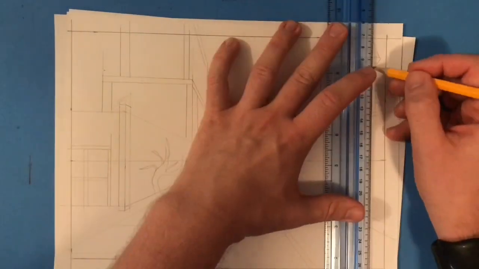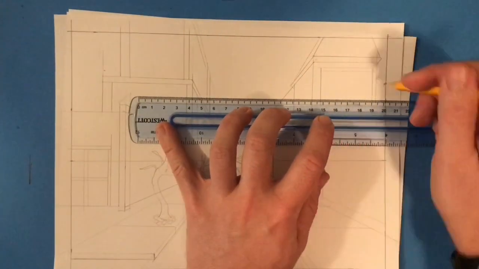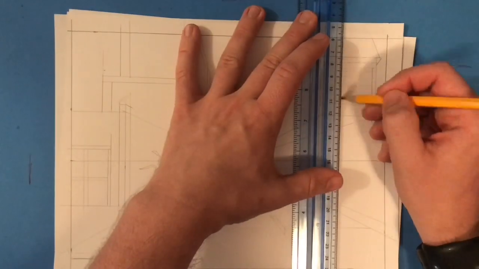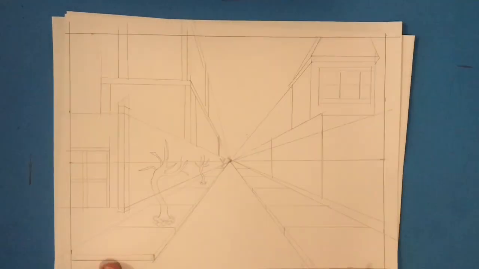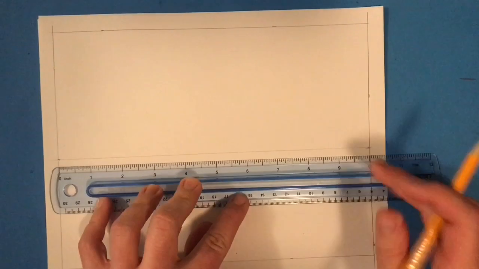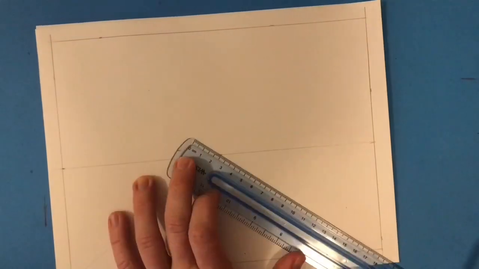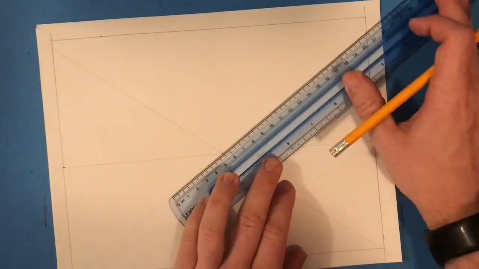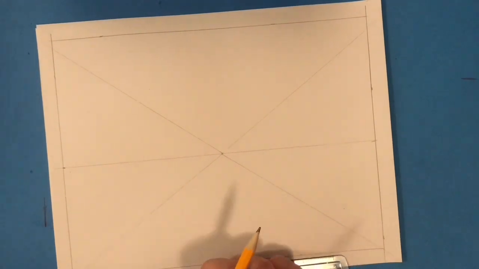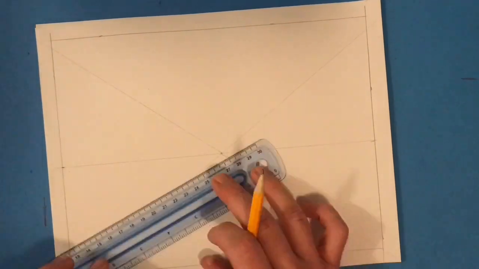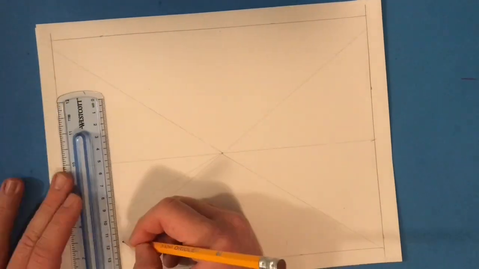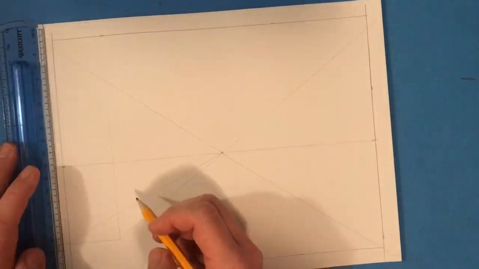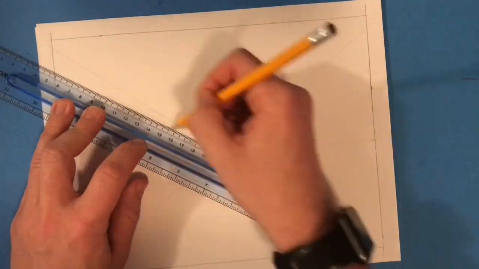Next, we'll look at how to create an interior in 1-point perspective. The same basic rules will apply. I define my horizon line and place my vanishing point on it. I draw lines going away from my vanishing point in 1-point perspective where my walls will meet my ceilings and floor.